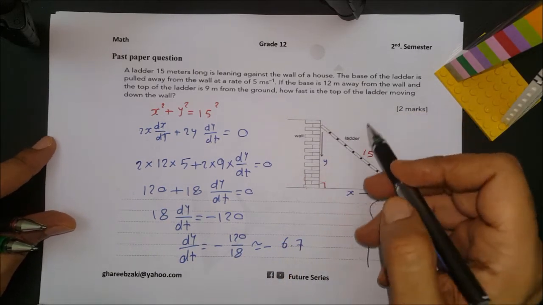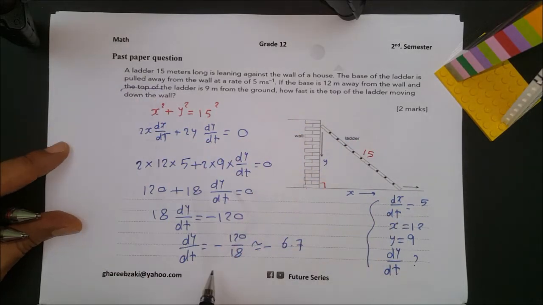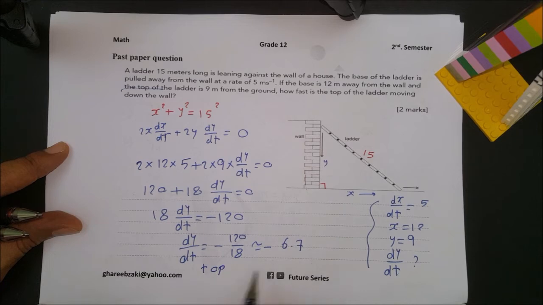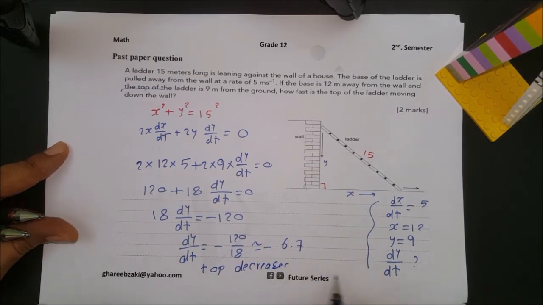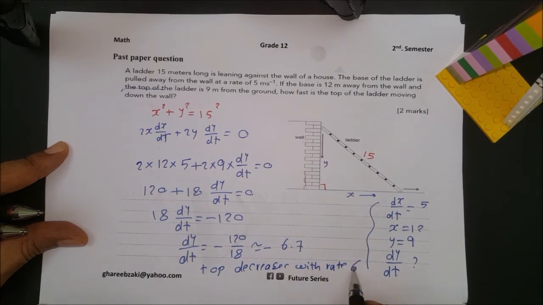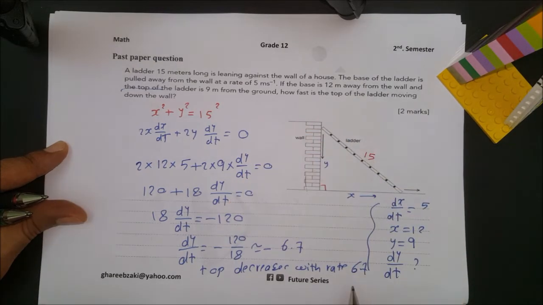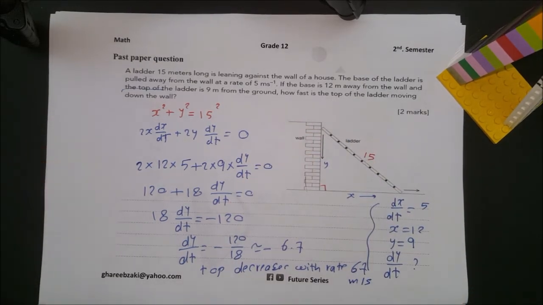So y, the top of the ladder, decreases because it's negative, decreases with rate 6.7. What is the unit here? Meters per second.